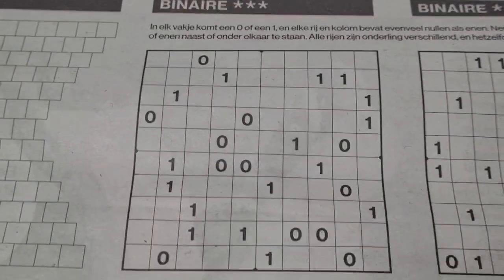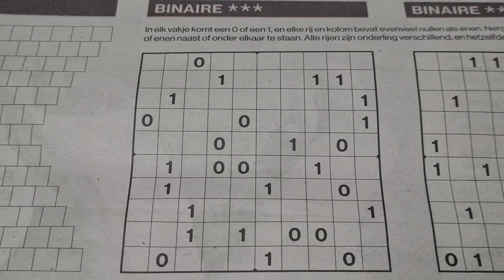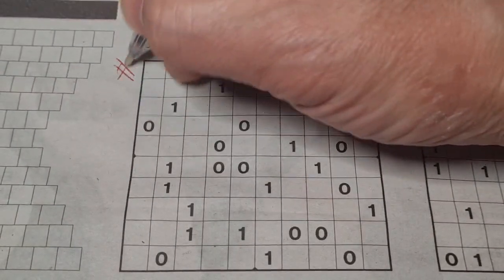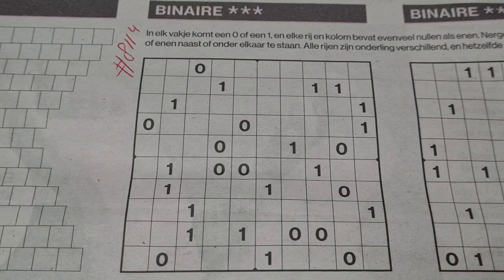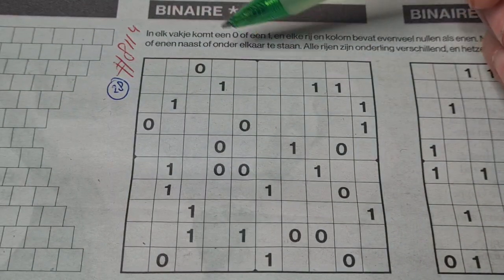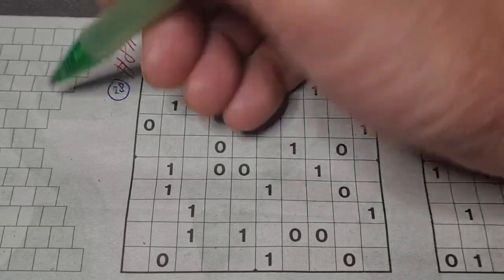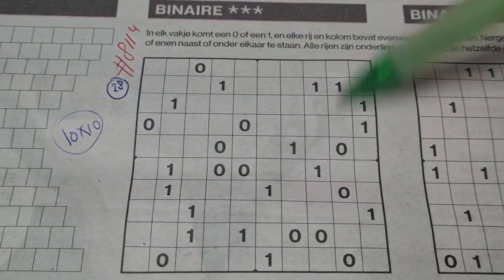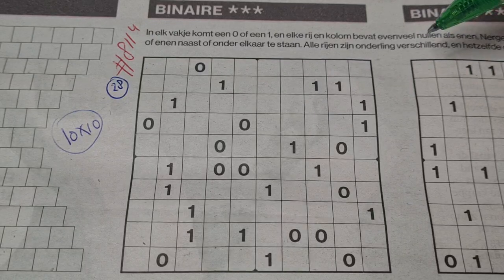The 3 stars binary. Yes, it's binary time. And this one will be number 8114. Before I start, I always count the printed digits on this one. 28 printed digits. Alright, and what kind of binary puzzle is this one? Let me count. 1, 2, 3, 4, 5, 6, 7, 8, 9, 10. 10 by 10. That means in a row or in a column, there are always 5 ones and 5 O's. Alright, so let's get started.